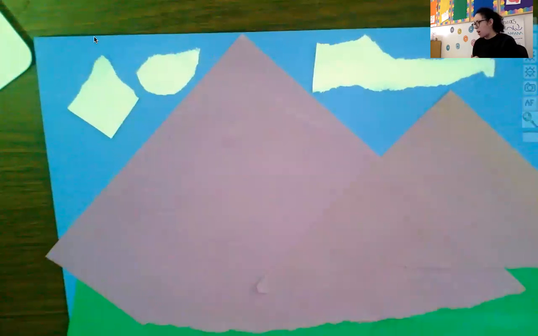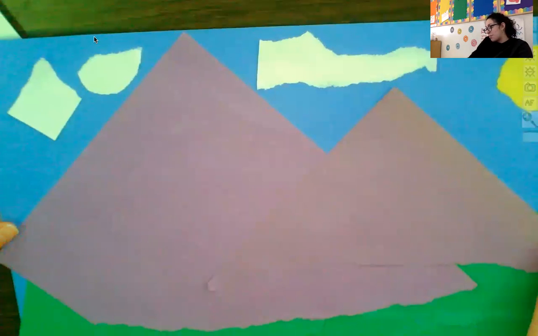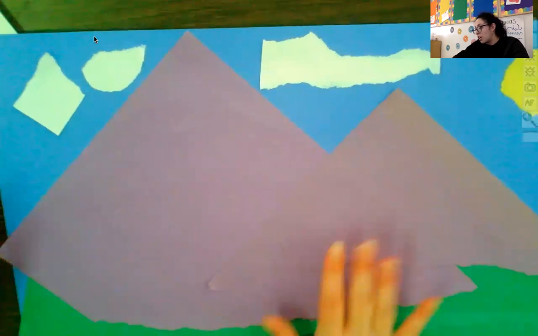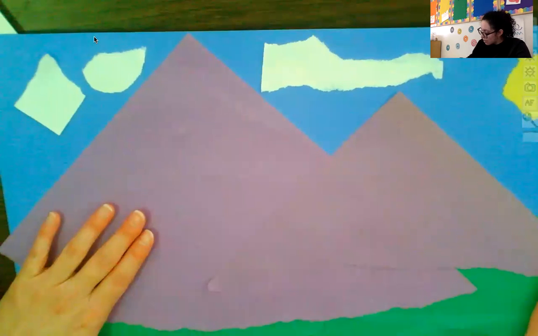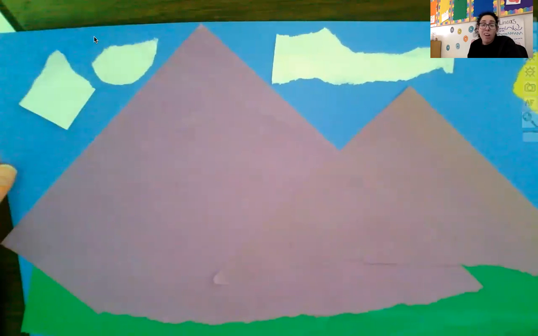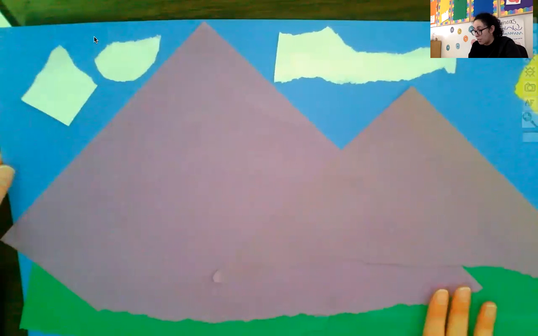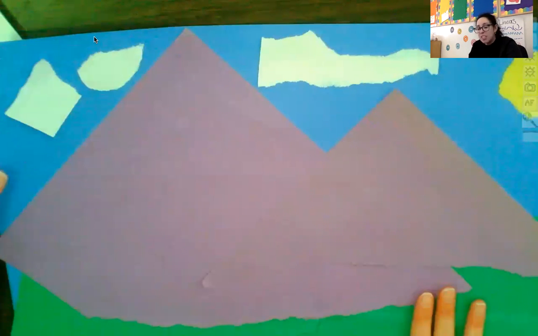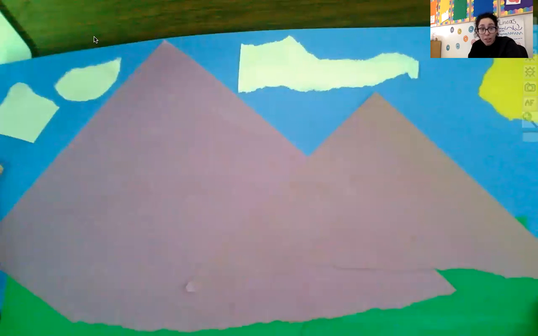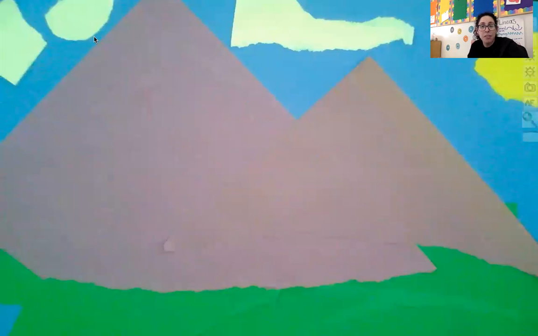Wow, good job. If you want to add anything else to the rest of your collage, and a collage is where we glue paper to make our artwork, you can add something if you want to. If you want to draw on top, you can. If you want to add more colors, you may. I want you to have fun with this. Okay, good job. Did you know that we can make artwork without drawing? We can just tear some paper and glue it and make a beautiful artwork.